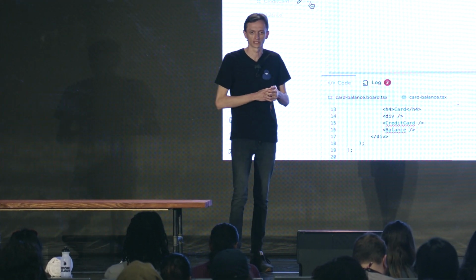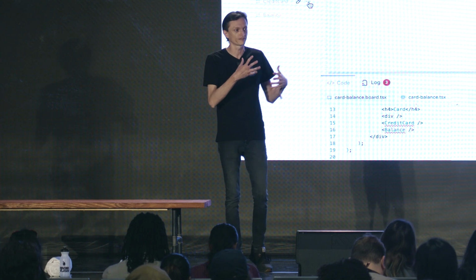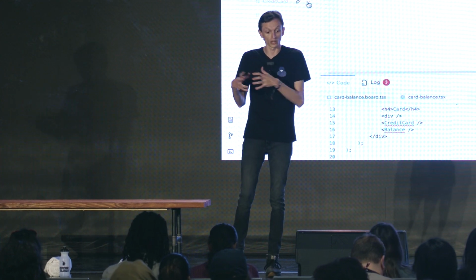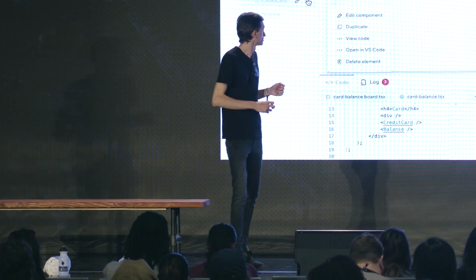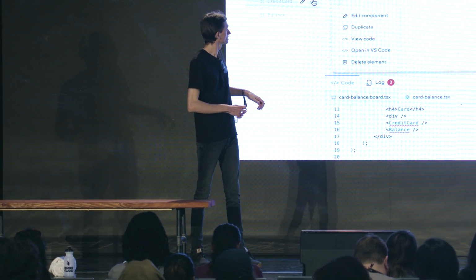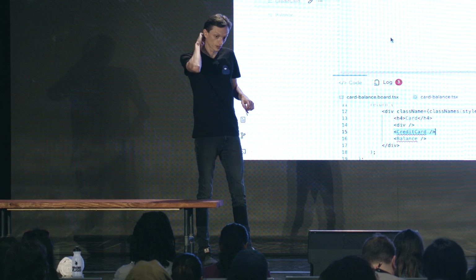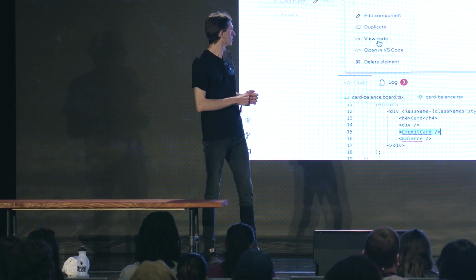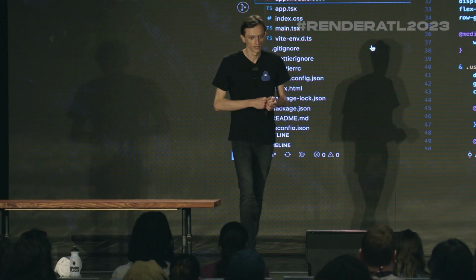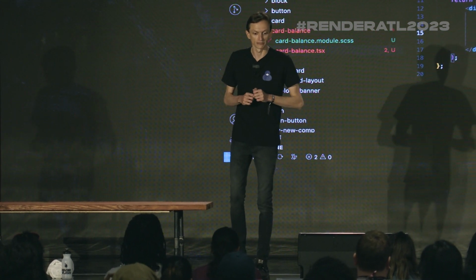Because we want this component to be reusable, we want to declare the interface and accept these types through our props. Another handy feature that Codux exposes here is the ability to jump to the direct relevant place within the code, either the built-in one or in VS Code. So we've done that, and that took us directly to the right spot. Let's start defining the interface for this thing.